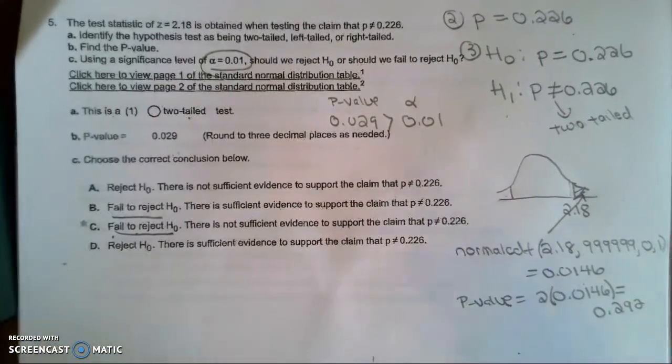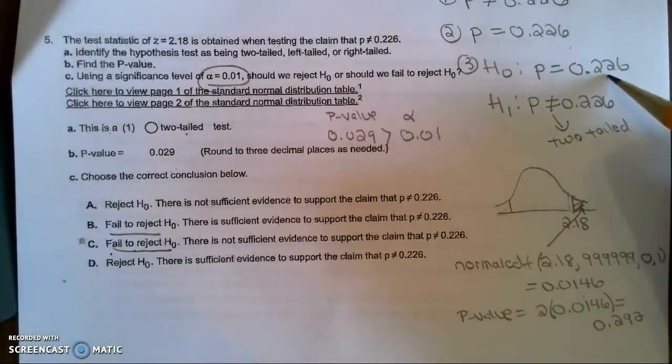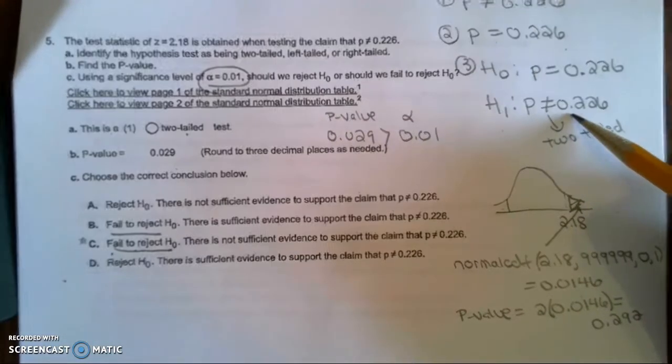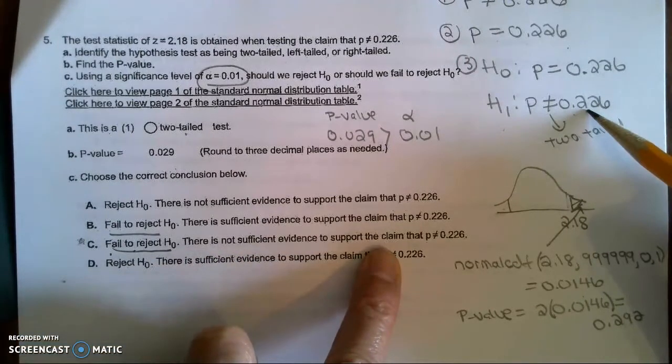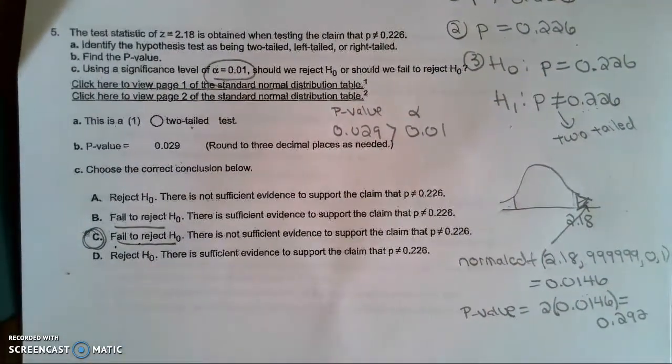Now decide which one it is. Whenever you reject the null, you're going to say the alternative is true. When you don't reject the null, you're going to say, I can't prove this to be true. So basically, you're going to say there's not enough evidence to support this claim, so you can't prove this to be true. So you should pick C for that one. Okay, so I'll stop there for this one.